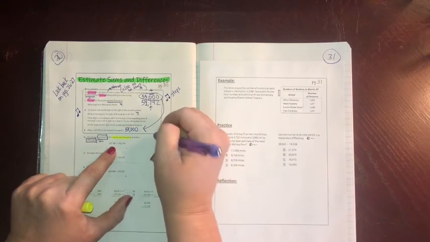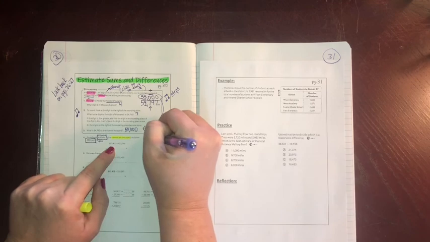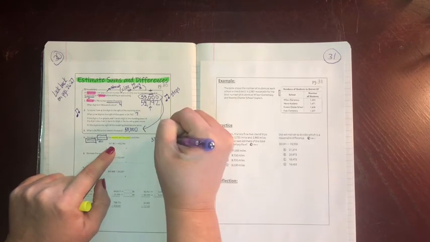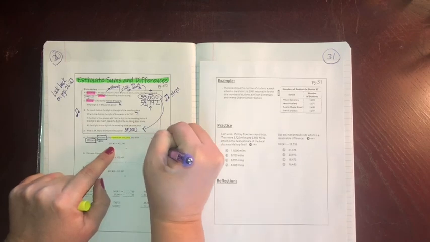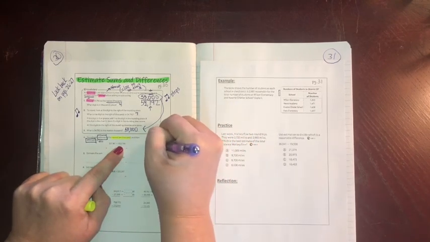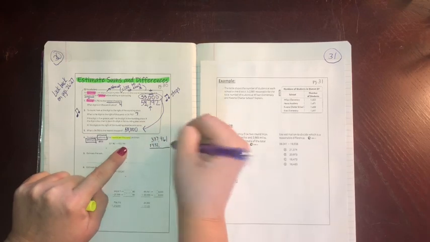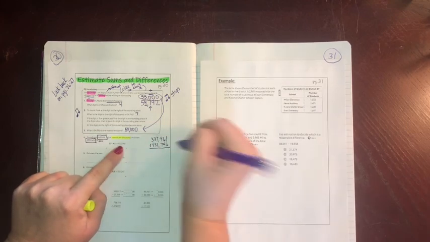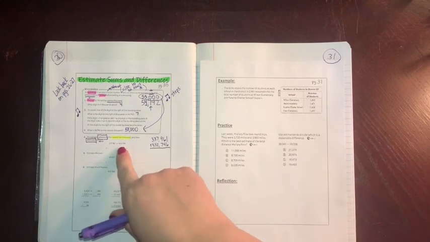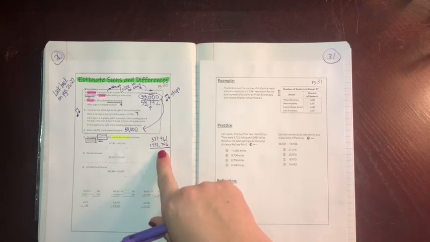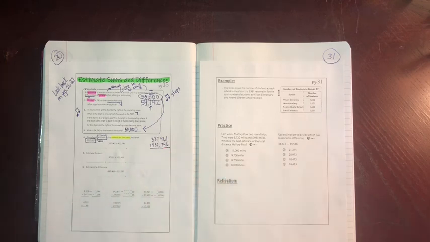So I'm going to rewrite to the side the number 337,961. Then I'm going to stack it with the second add-in, 432,746. So all I've done so far is to take the horizontal equation and rewrite it vertically so my place values are stacked so I can add the right numbers.